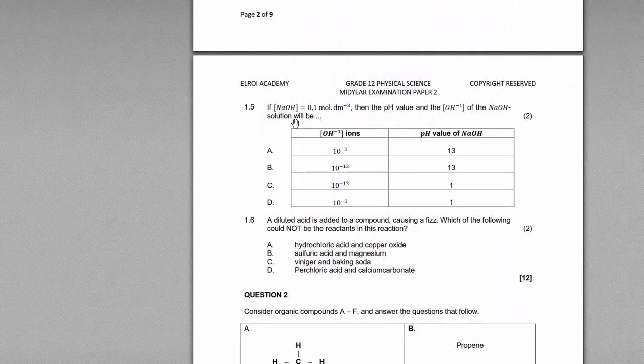1.5, if the concentration of sodium hydroxide is 0.1 mole per cubic decimeter, then the pH value and the concentration of OH in the sodium hydroxide solution will be, okay, now first of all, the first thing you need to know is that this is a base. This is a strong base, which means that if it is dissolved, it will completely dissociate.